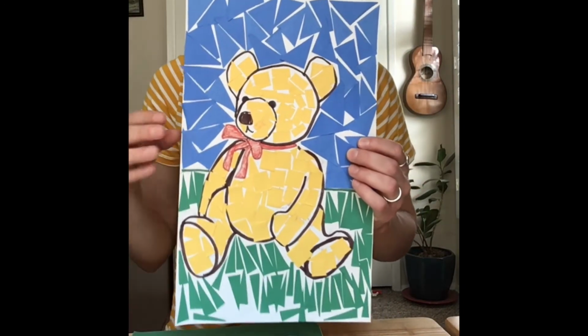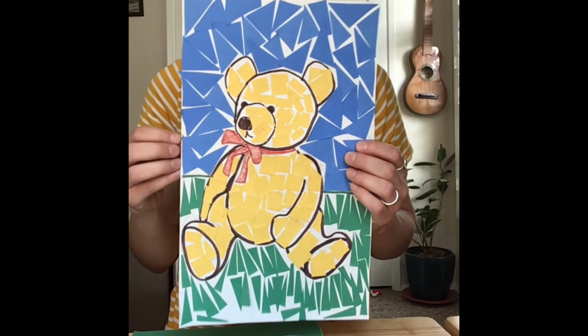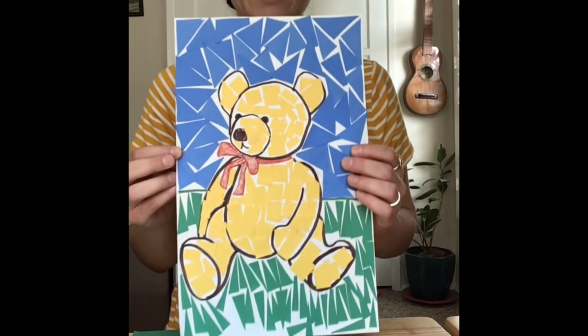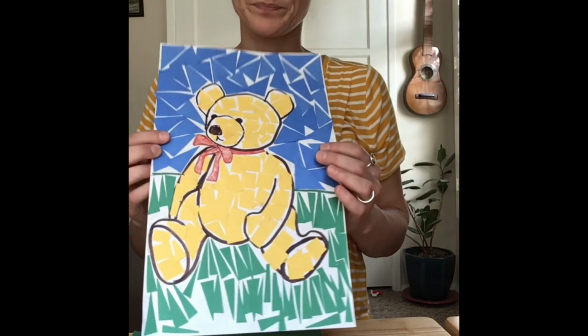I made this paper mosaic with my 5-year-old son, so you can also make it with a loved one. This art project is self-paced, so after I show you how to make one, you can go ahead and make it on your own. And you want to use the supplies and materials that you have at your home, just like I gathered all the supplies and materials I have in mine.